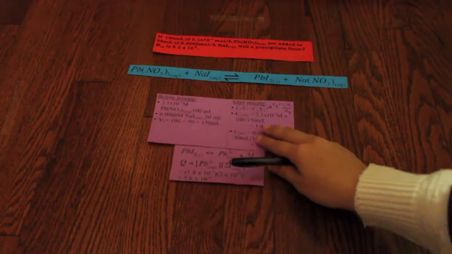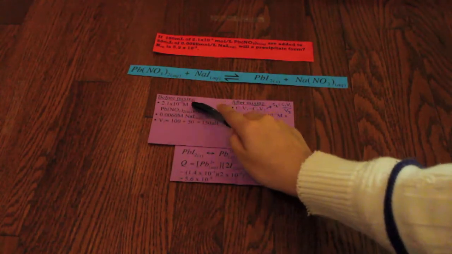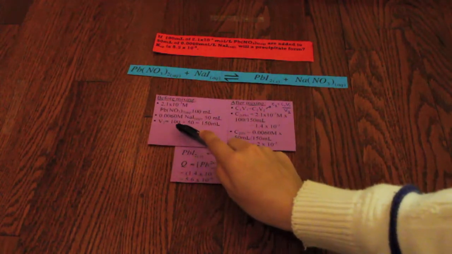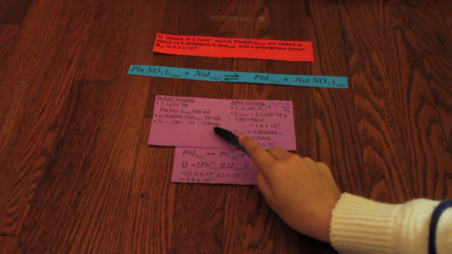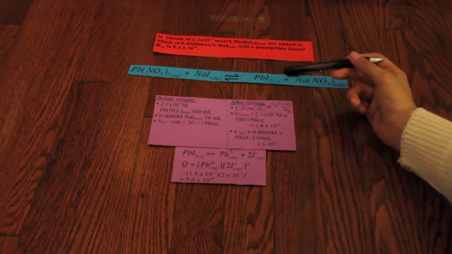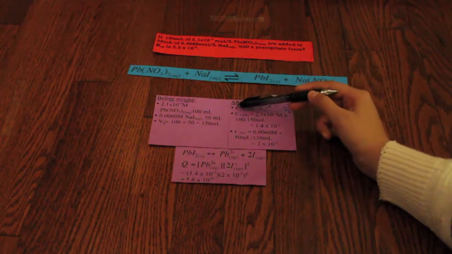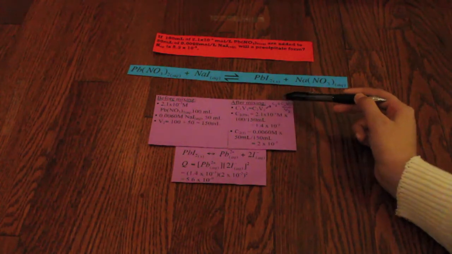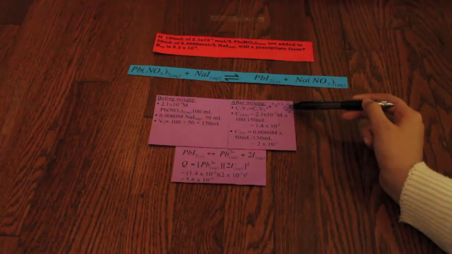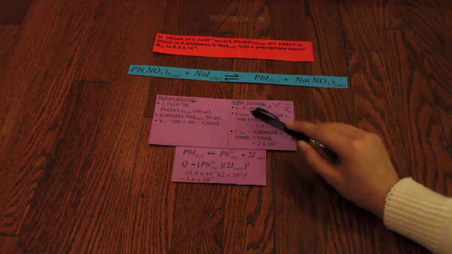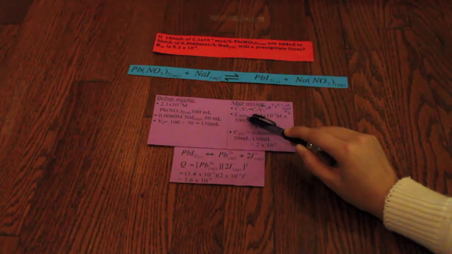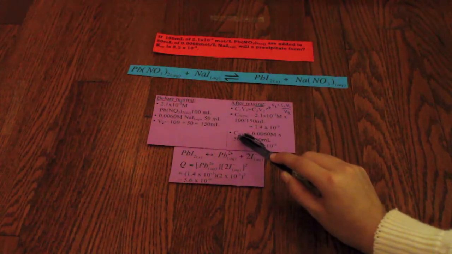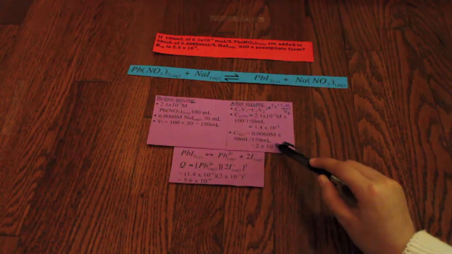So the first thing we do is write out what we have before mixing. We know that this is what we have for sodium iodide, this is what we have for lead nitrate, and we know that our total volume is 100 milliliters plus 50 milliliters, so 150 milliliters. Next, we want to calculate the concentrations after we mix. So if we look at our dilution equation, C1V1 is equal to C2V2, we know that the C2 concentration value will be equal to C1V1 divided by V2. So if we sub in the values for that, we can see that the concentration of our Pb ion after mixing is 1.4 times 10 to the negative 3, and our concentration after mixing for our iodine ion is 2 times 10 to the negative 3.